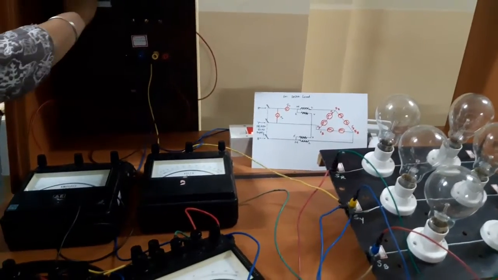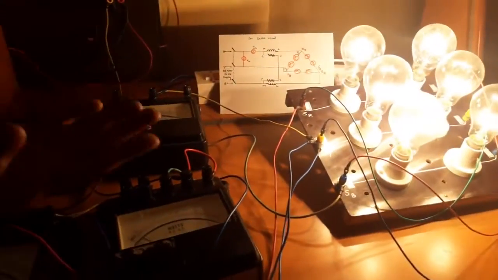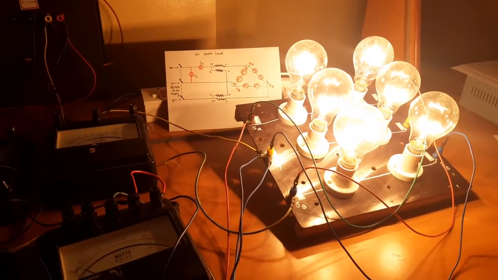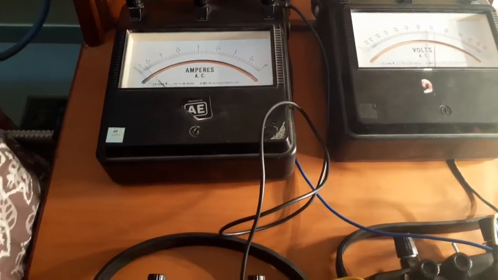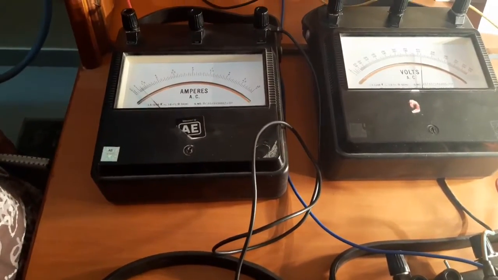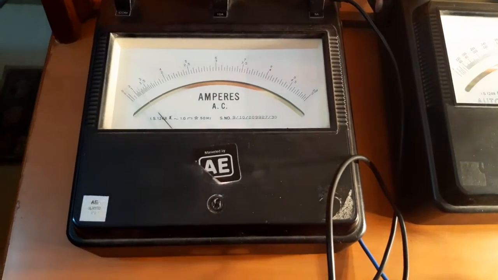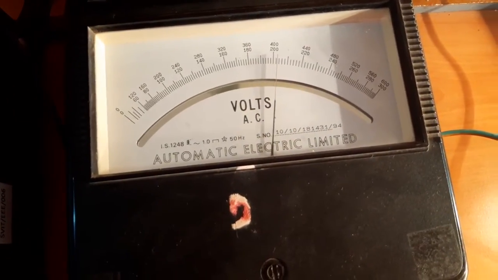Now let us switch on the circuit for the delta connected 2 wattmeter method circuit and see how the circuit behaves. Now we see the lamps glowing much brighter than what it was in the previous condition, and we know the reason why it is happening because of the previous experiment. The readings of voltage and current and the power consumed are also being recorded in the meters. The ammeter is recording 1.2 amperes. The voltmeter is recording 408 volts.